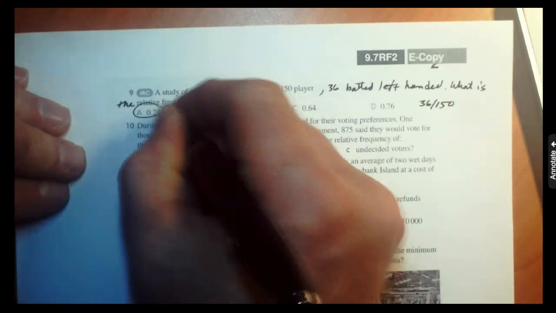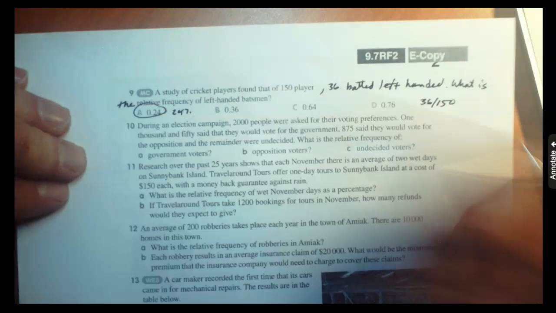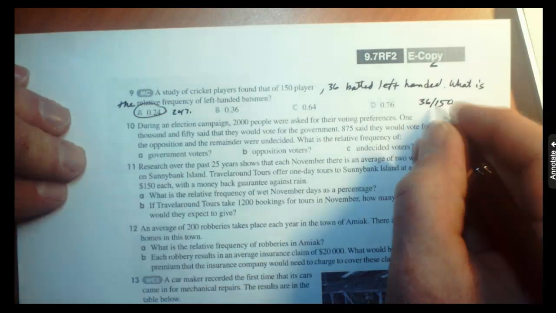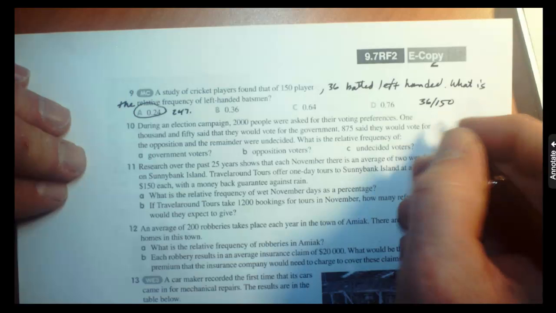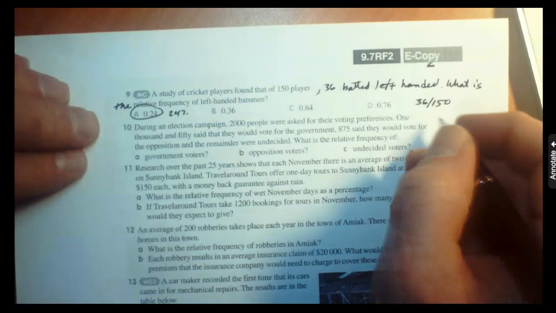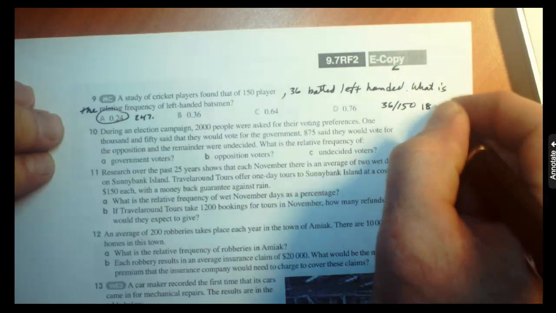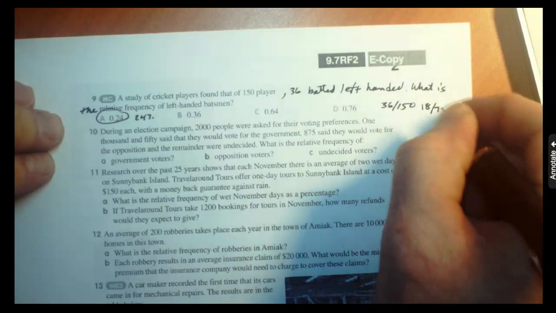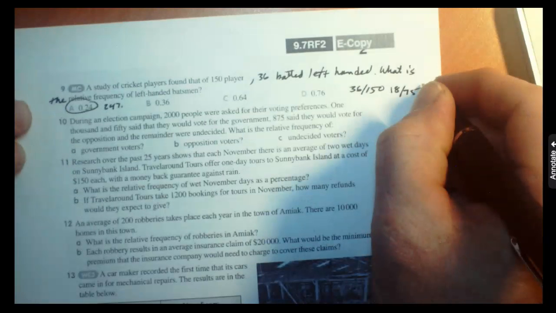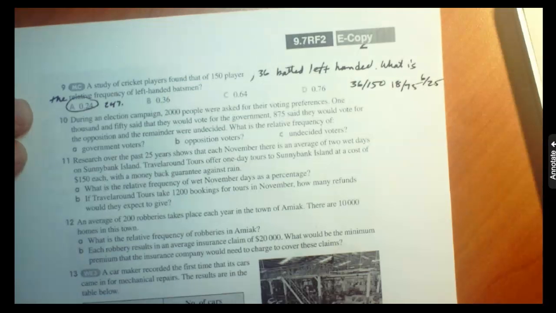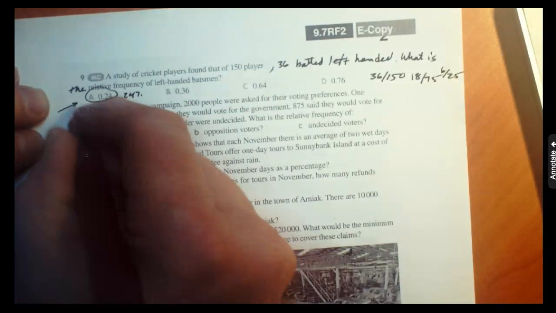So really that's the same as 24%. We also have 36 150ths, which we could simplify down to 18 75ths. We divided it by 2, and if we divided that by 3, we could get that down to 6 25ths. All right, again, relative frequency, we generally answer with a decimal.